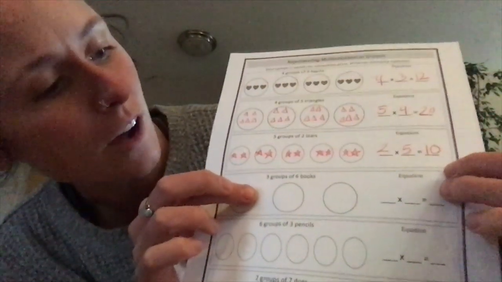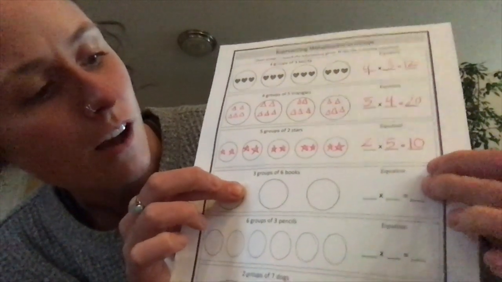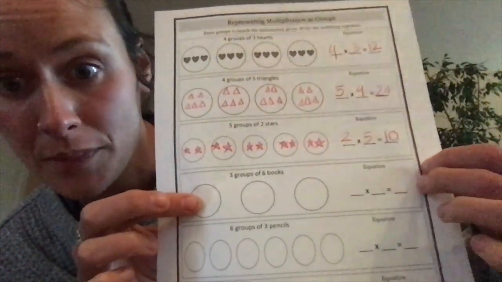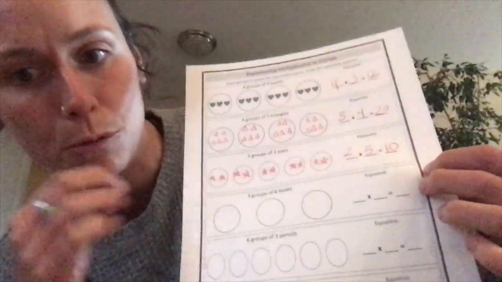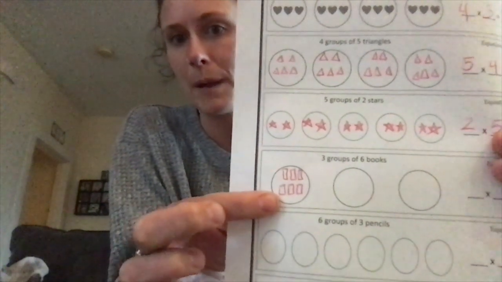You guys are doing so great. I'm so proud of you. Let's try another one, shall we? So let's look at this one right here. We've got 3 groups of 6 books. So that means there's 1, 2, 3 circles. That's our groups, right? So we need to draw 6 books in each one. So I'm just going to draw like a little rectangle for my books. So I have 6 little rectangles. Those are going to be my books, okay?